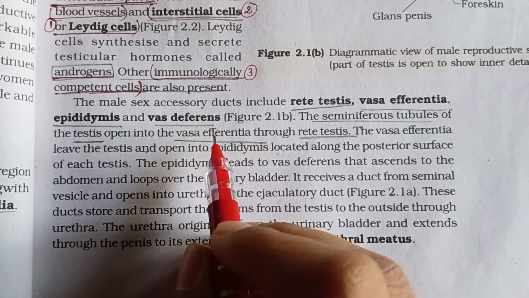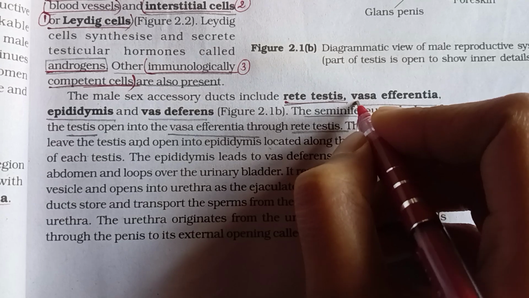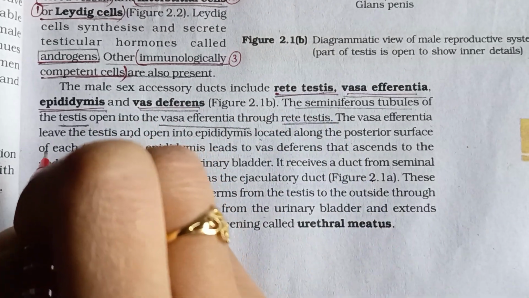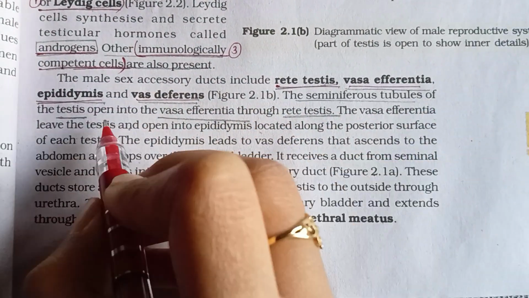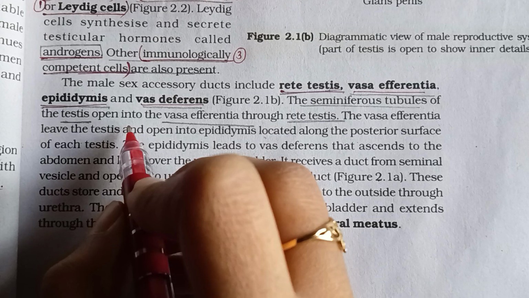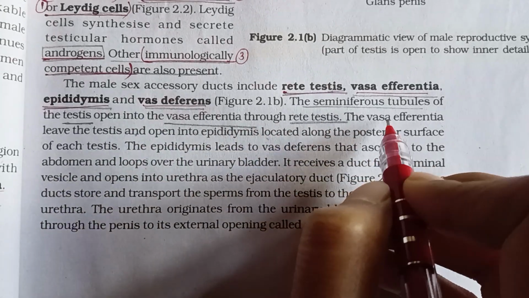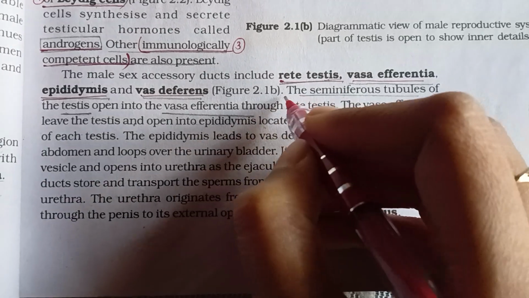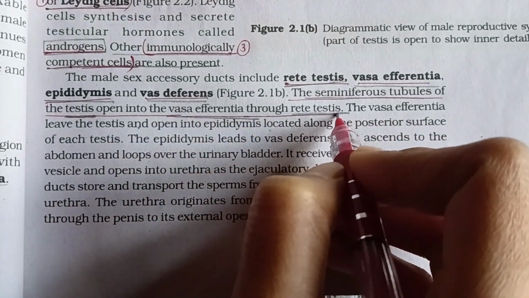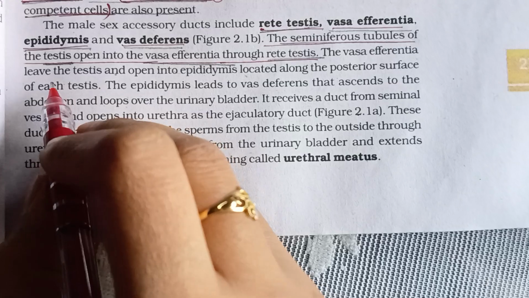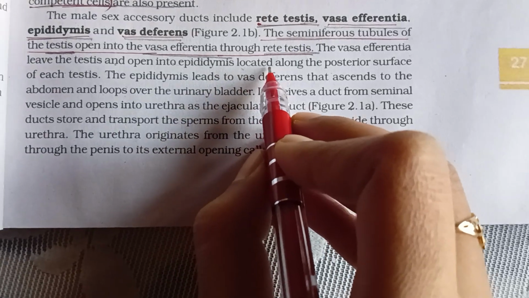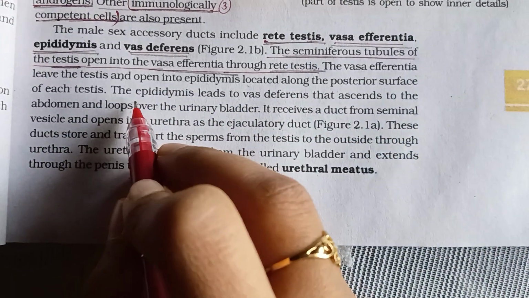Now the male sex accessory ducts include rete testis, vasa efferentia, epididymis, and vas deferens. The seminiferous tubules of the testis open into the vasa efferentia through rete testis. The vasa efferentia leave the testis and open into epididymis, which is located along the posterior surface of each testis.